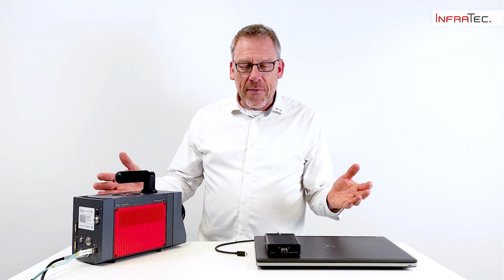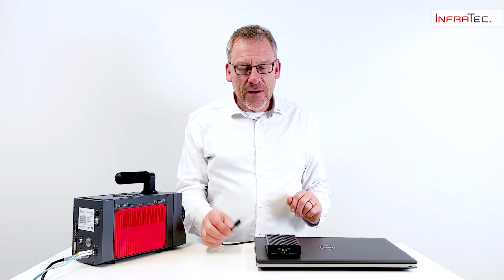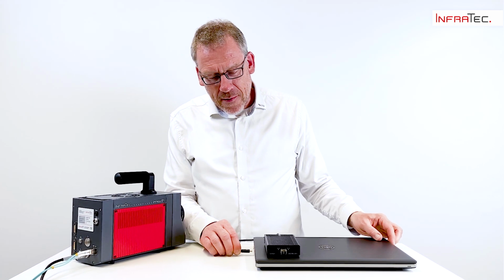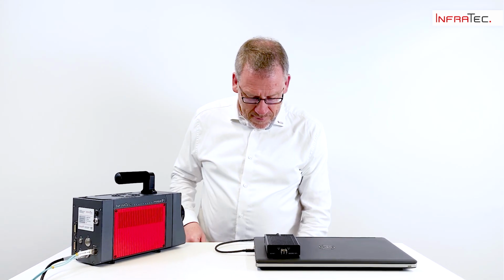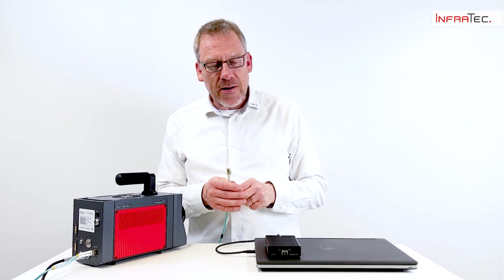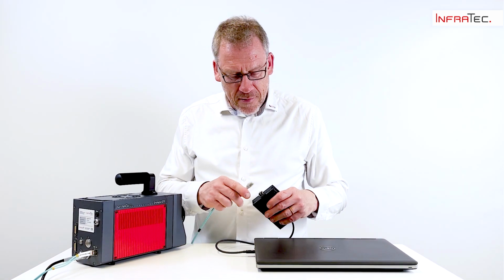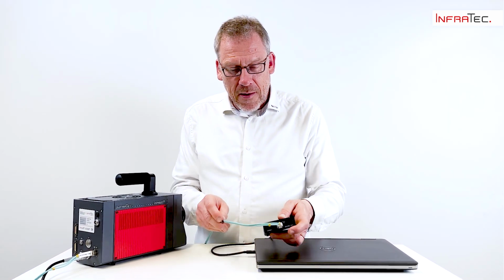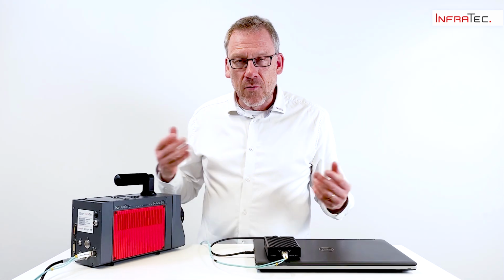And now it's about connecting camera and computer. We start with the Thunderbolt adapter connecting to the computer, and then we take the fiber optical cable and connect this with the Thunderbolt adapter as well. Now everything is connected.